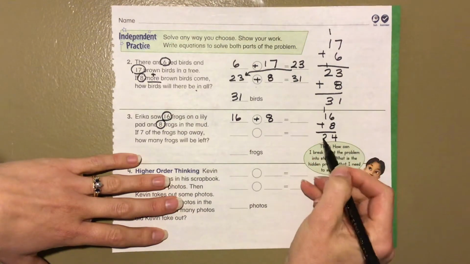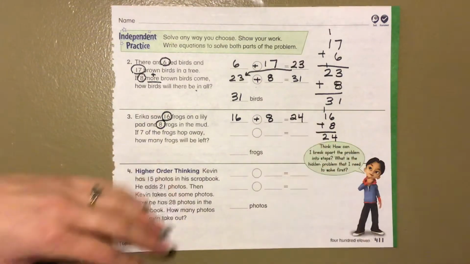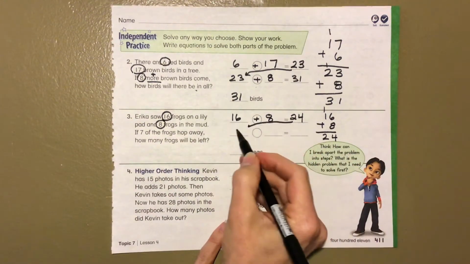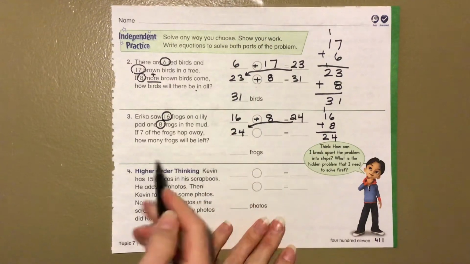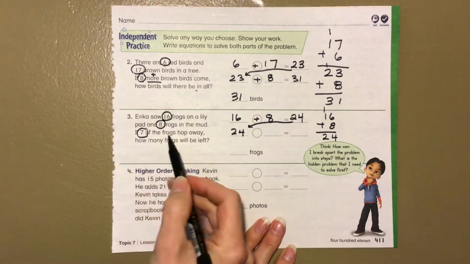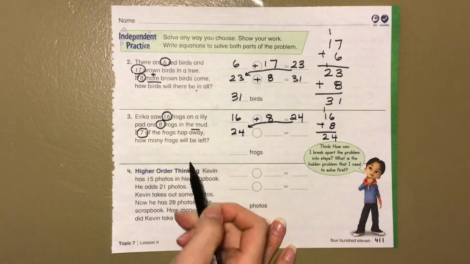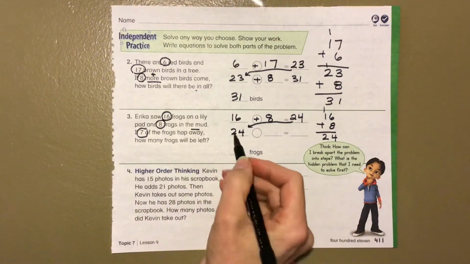1 plus 1 is 2. So we have a total of 24 frogs. So we know we're going to have to bring this number down here. 24. Okay? If 7 of the frogs hop away, look at that, 7 away, we're subtracting. How many frogs will be left?